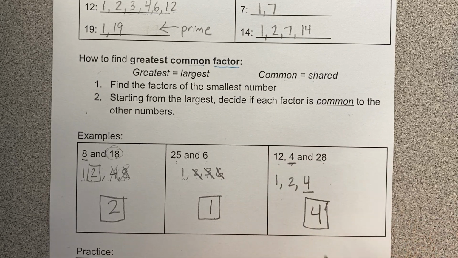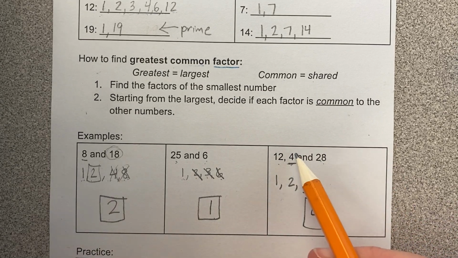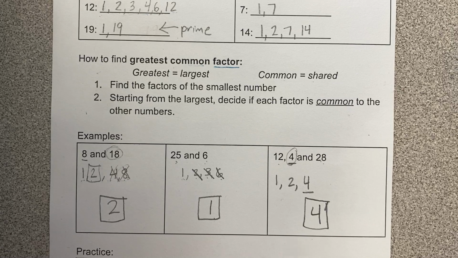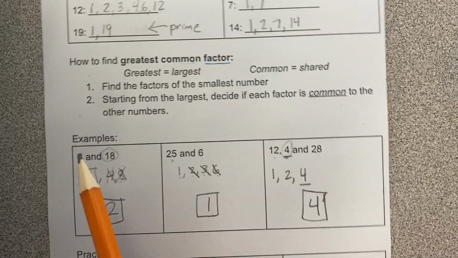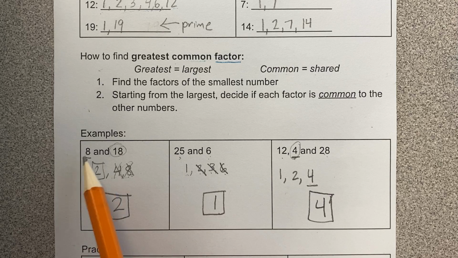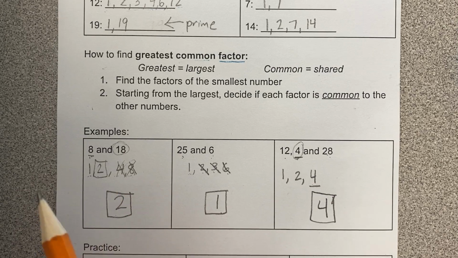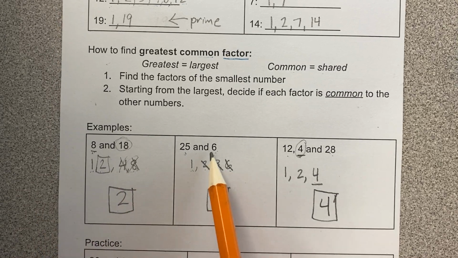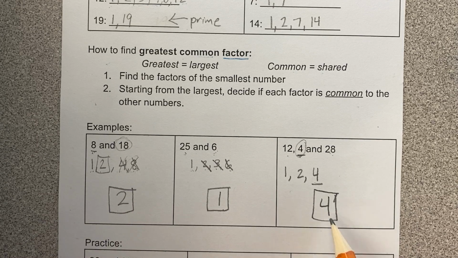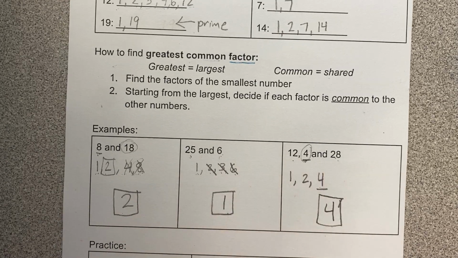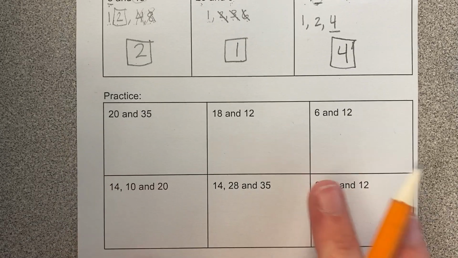And this happens sometimes where the greatest common factor is actually the smallest number, right? This is not super unusual. Like, let's say this was 8 and 16. Well, in that case, the greatest common factor would have been 8. Or if this was 5 and 25, the greatest common factor would have been 5. So sometimes the greatest common factor is just that smallest number. So look out for that. Okay, you're going to go ahead and try these 6 below.